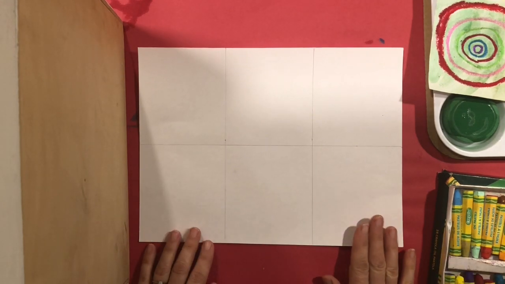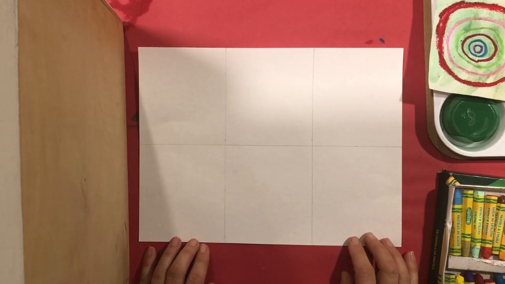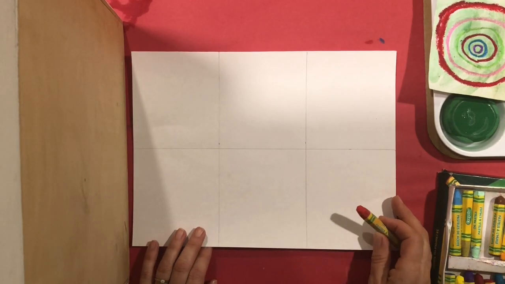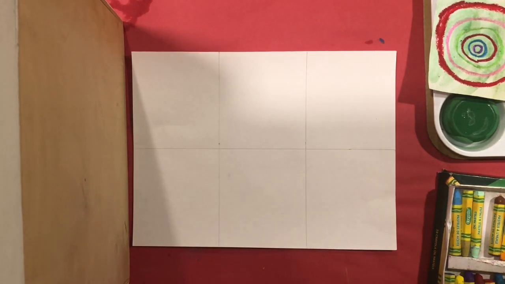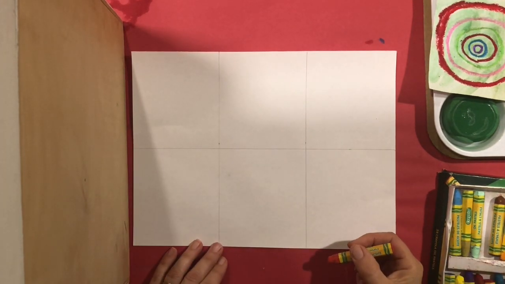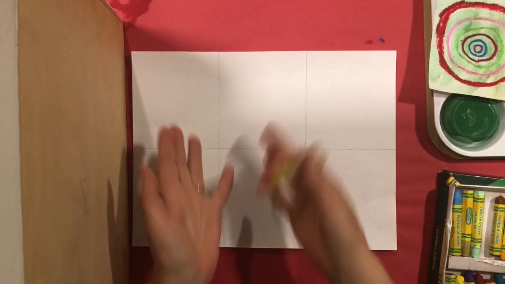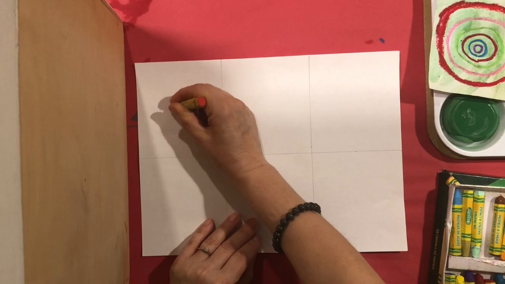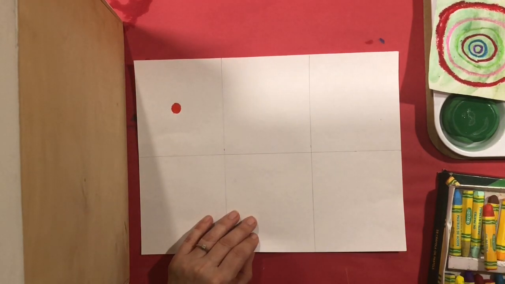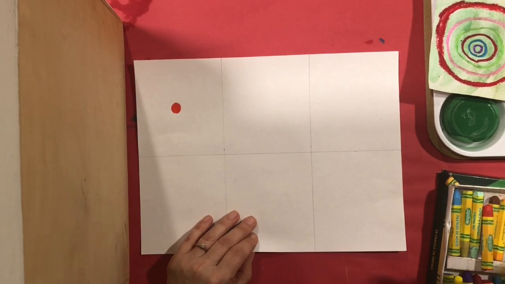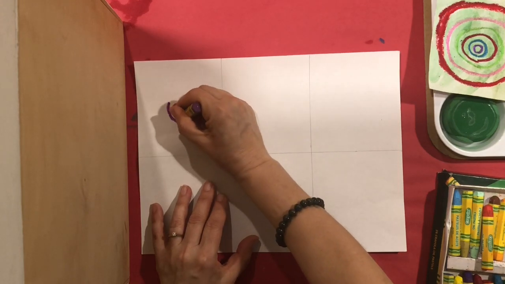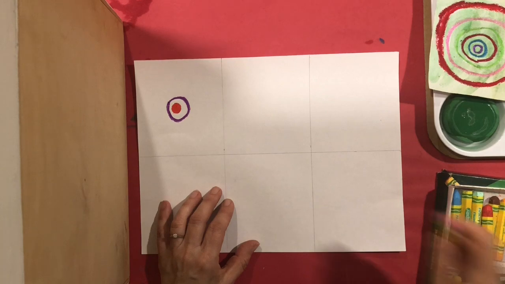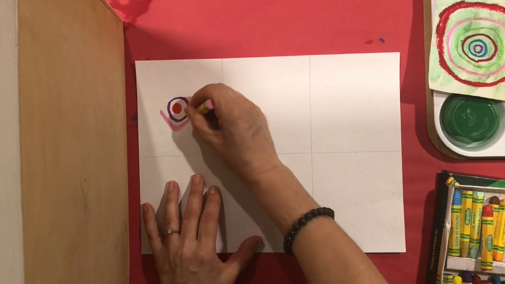So now I'm going to be using my crayon, but you could use crayon also. The only thing you need to do is you need to press pretty hard for this project because we're going to be painting over and we want our lines still to show. So in any box actually you can start. I'm just going to make a little dot or a little circle. And then I'm just going to keep changing colors, and I'm going to be putting a circle around that circle. And I'm going to keep going.